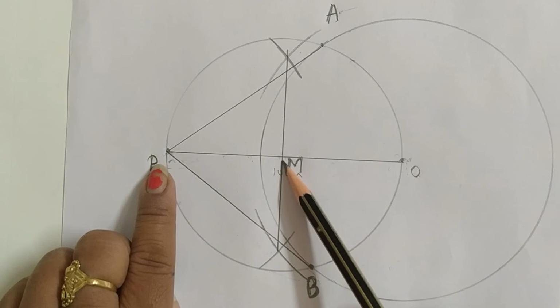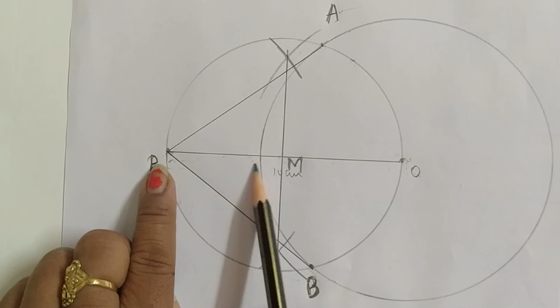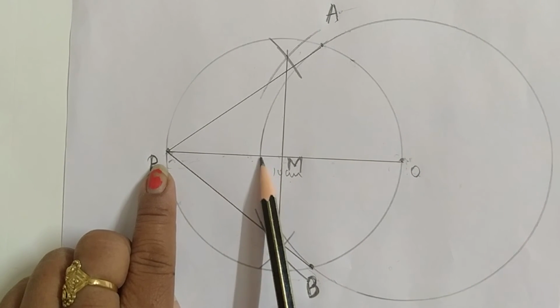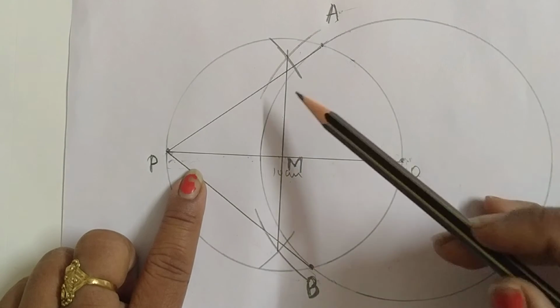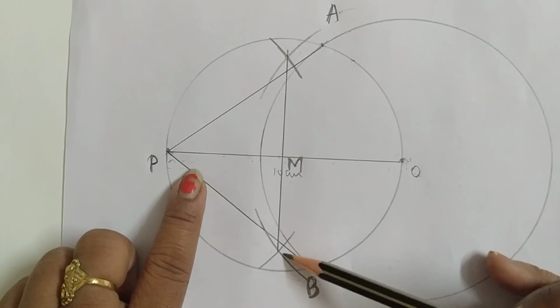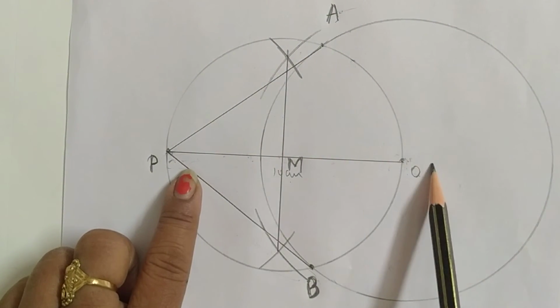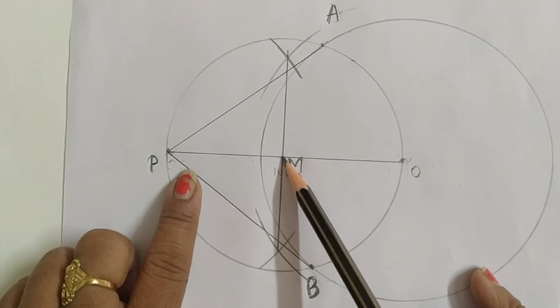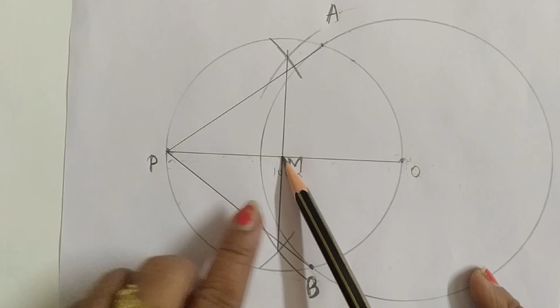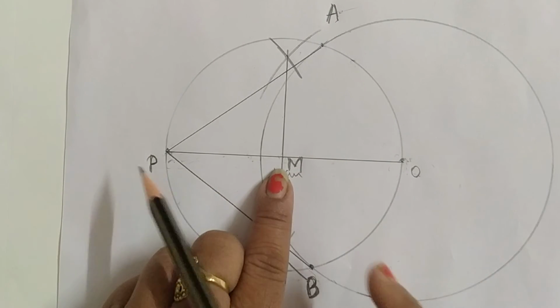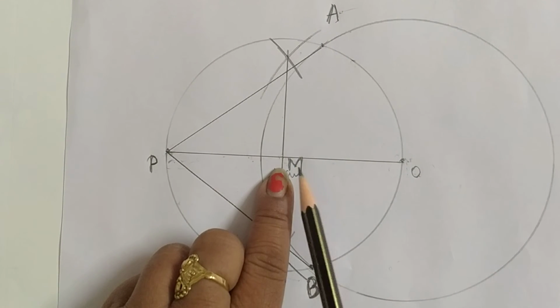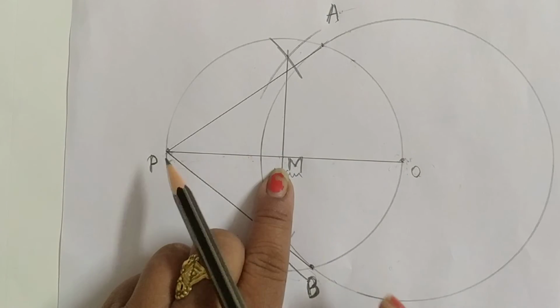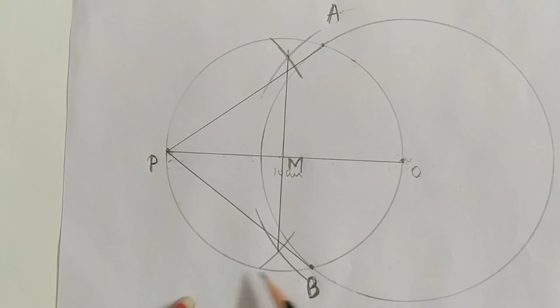Midpoint कैसे find out करना? I told you that we have to take more than half of the line segment arc, and you have to cut above the line and below the line from both the ends, and from the intersecting points you have to join, and this will be the midpoint. And after getting the midpoint, you have to take PM as a radius. That will equal MO also, because M is the midpoint. And then you need to draw a circle.